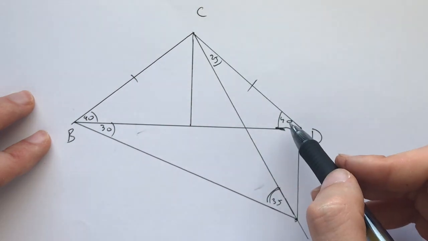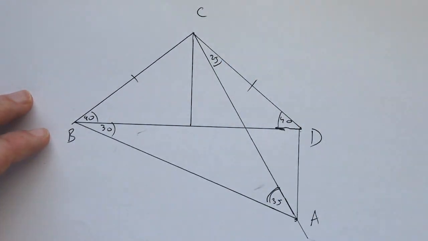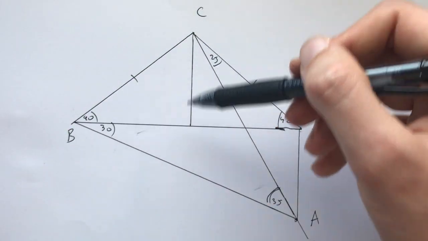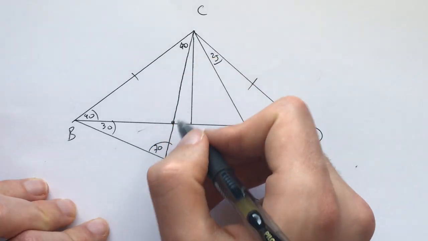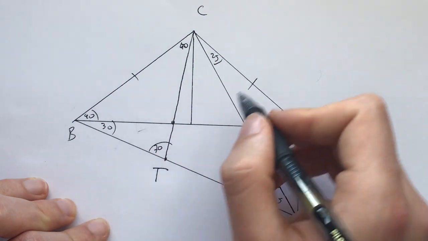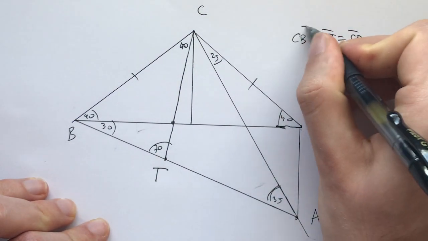I have this twice, CB and CD. So let me draw a line such that CB is equal to CX and X is on the line AB. So this is that point. Let's call this point T. And now we have CB is equal to CT is equal to CD.